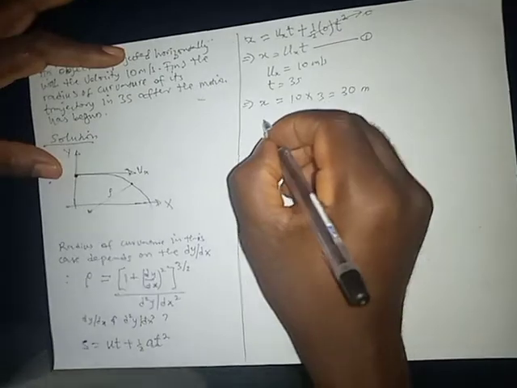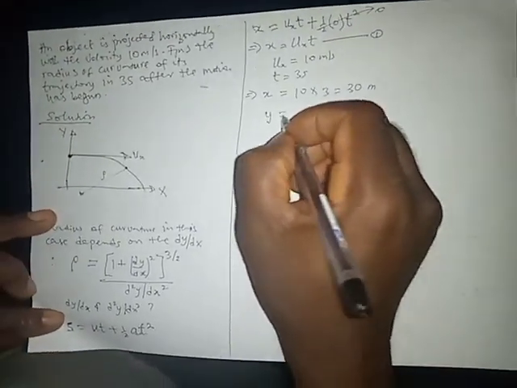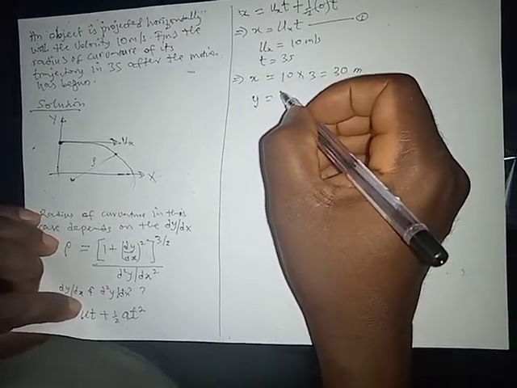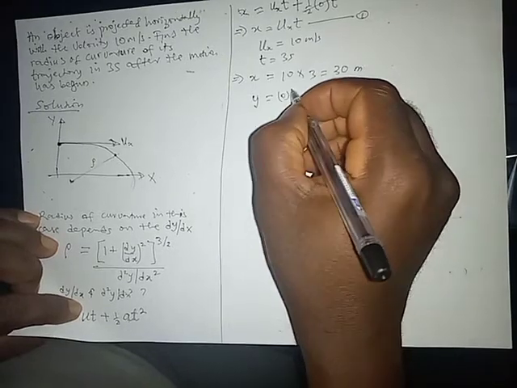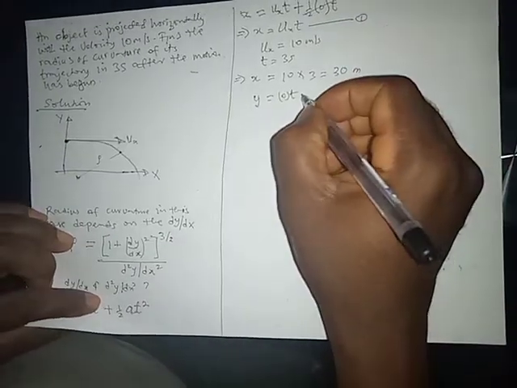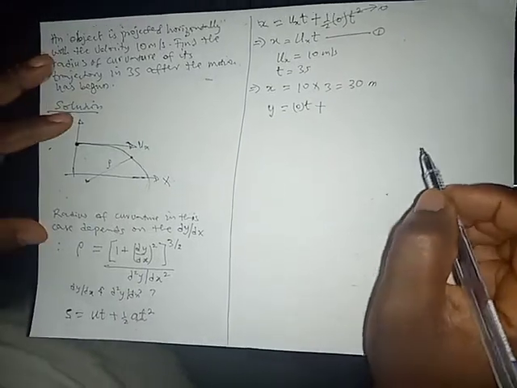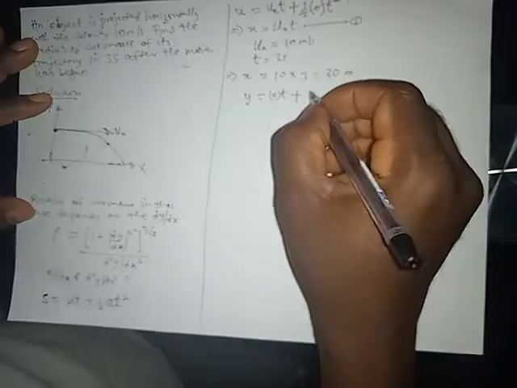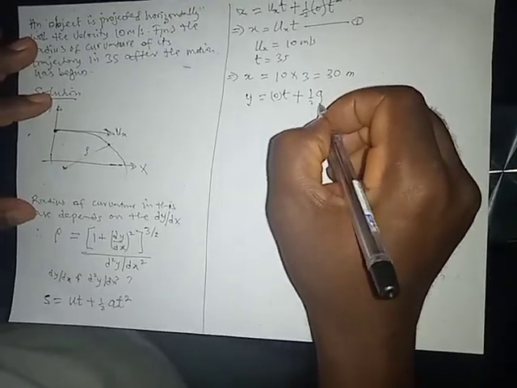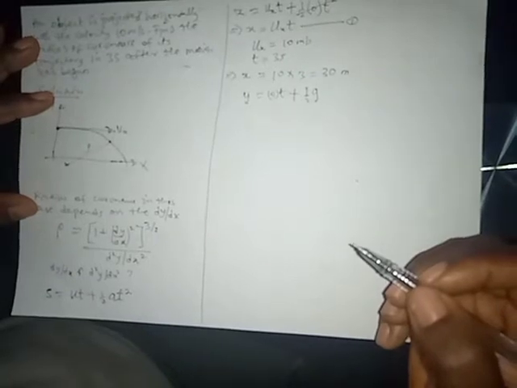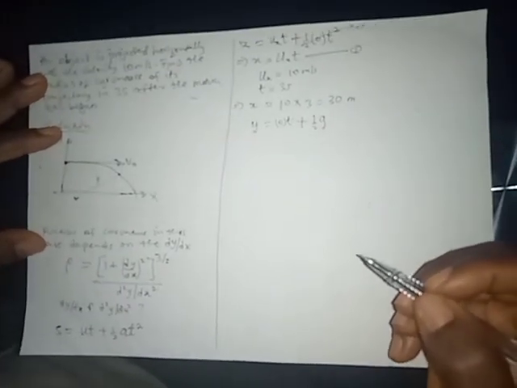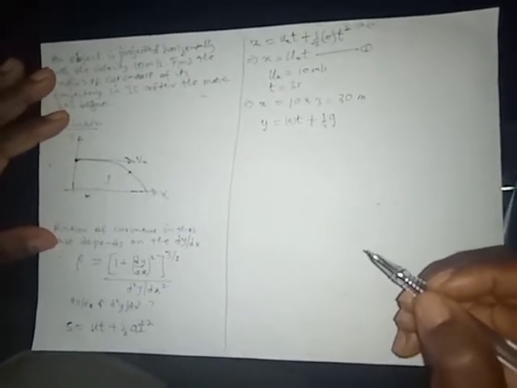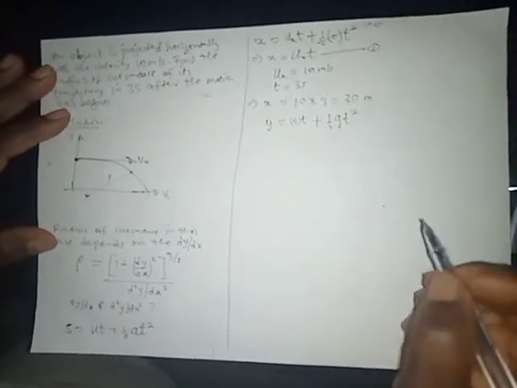So for the vertical component, we still use the same formula. y is equal to u, which initially has no vertical component, so it is 0 multiplied by t, plus half of the acceleration due to gravity, because along the vertical axis the acceleration due to gravity will act, multiplied by t squared.